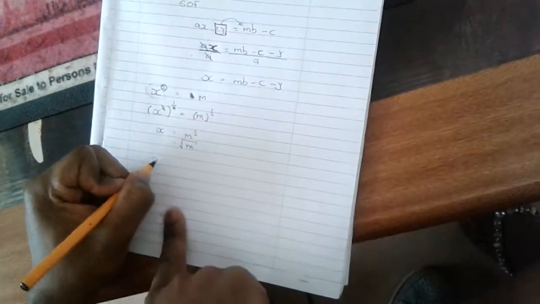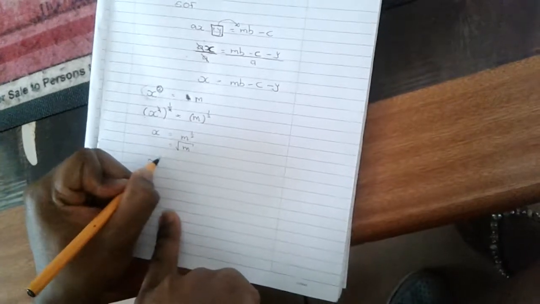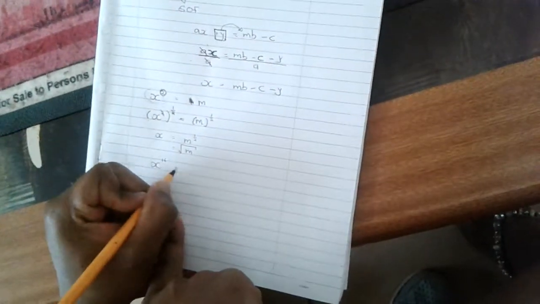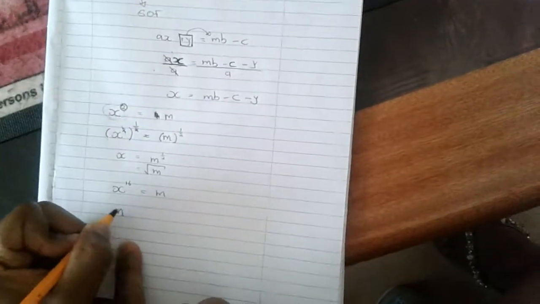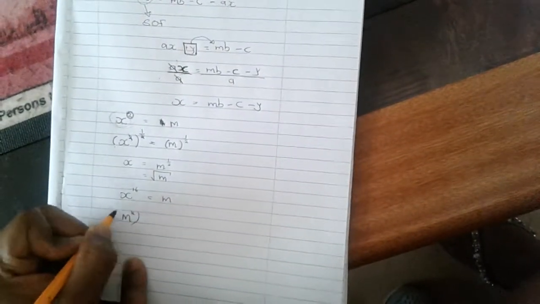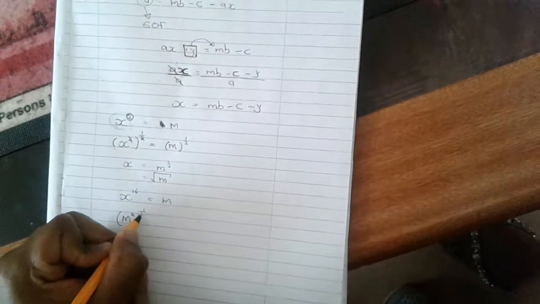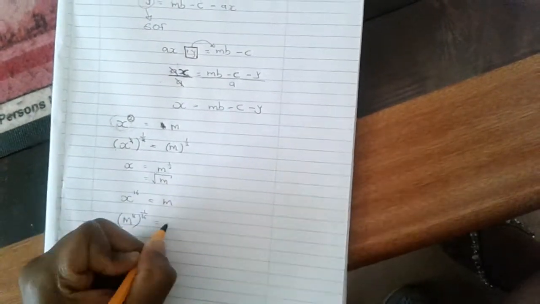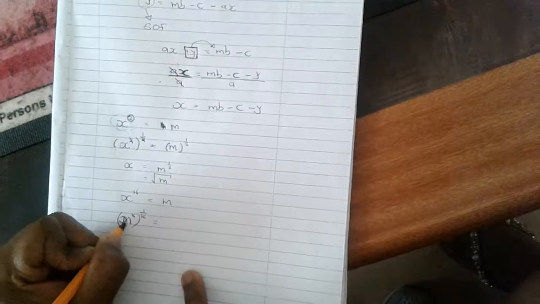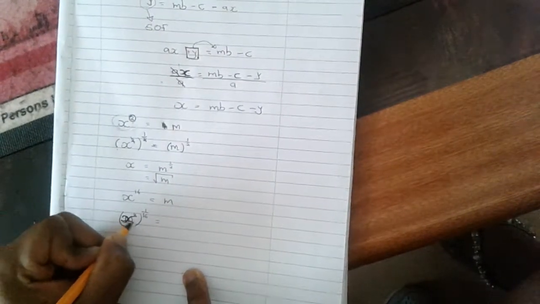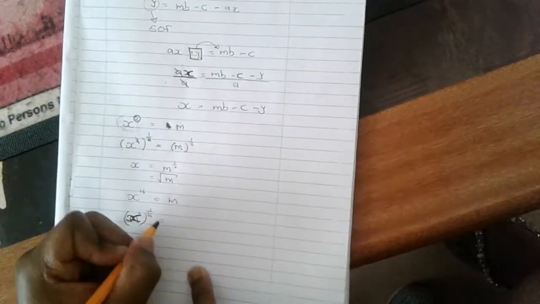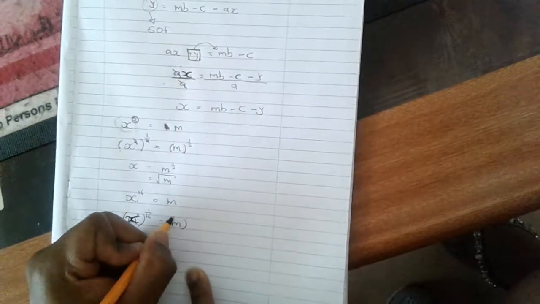Now if you had x to the power 16, for instance, and m, you're still going to do the same thing. It's going to be x to the 16 in brackets, to the power 1 over 16, and then you're going to do the same thing here.